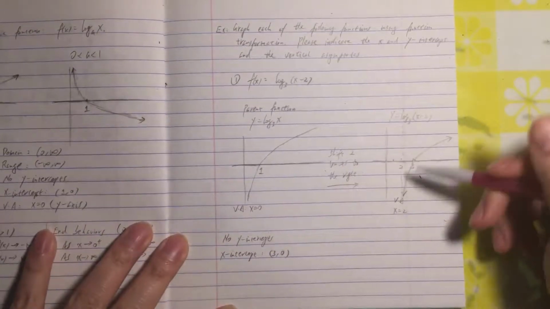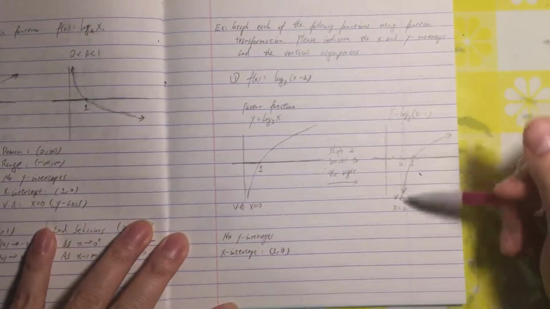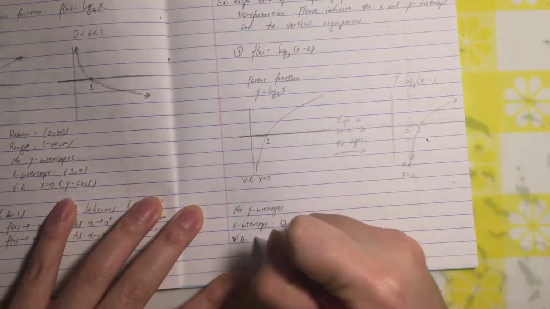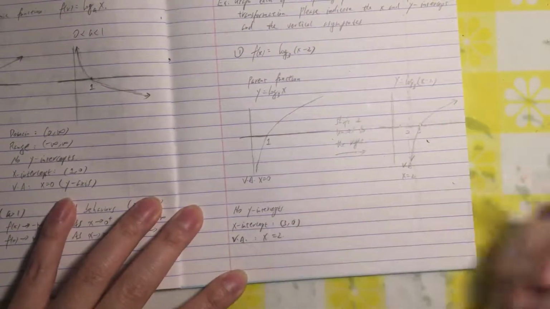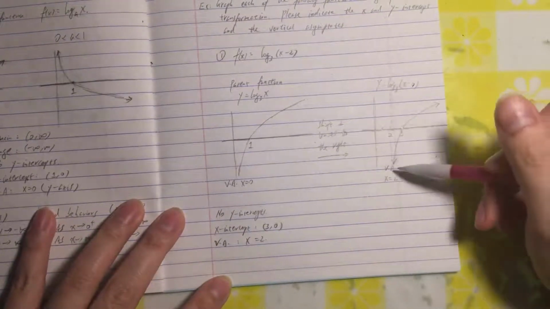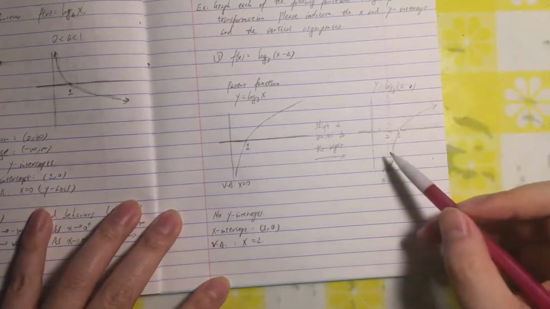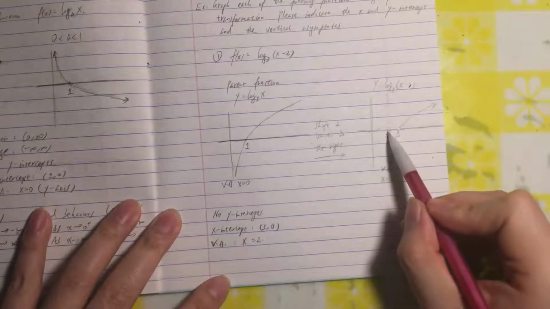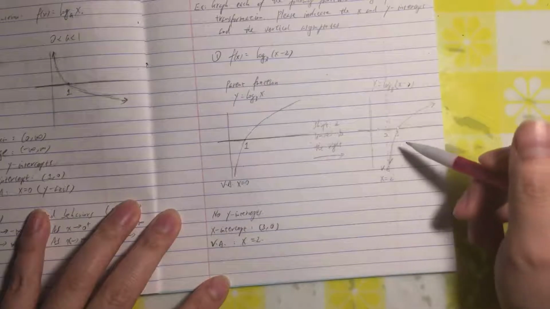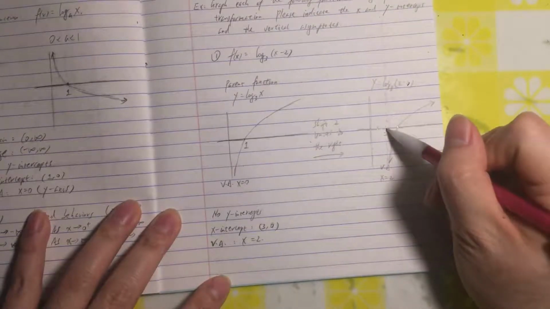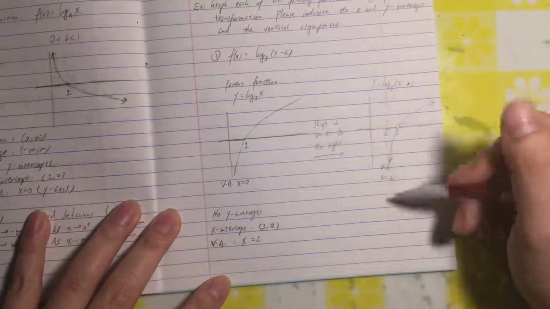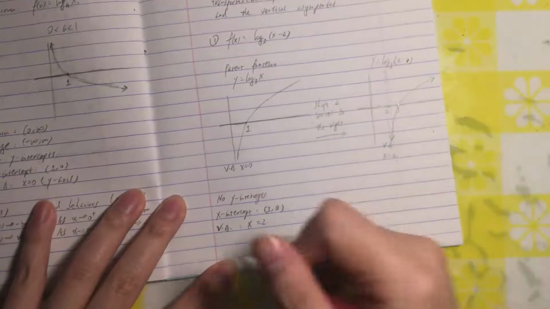And the vertical asymptote is s equal to 2. Now, for this graph, the domain is the set of all real numbers from 2 to infinity. Since the vertical asymptote is 2, the domain is the set of all real numbers from 2 to infinity.